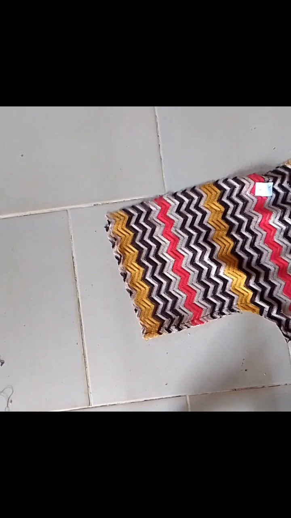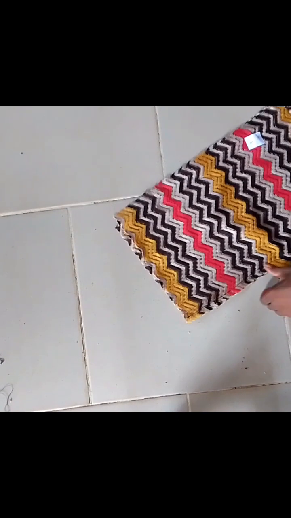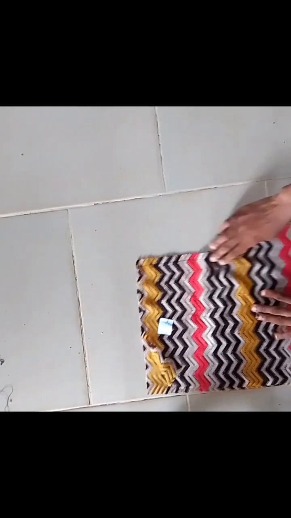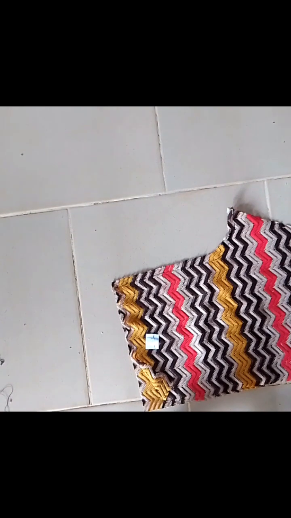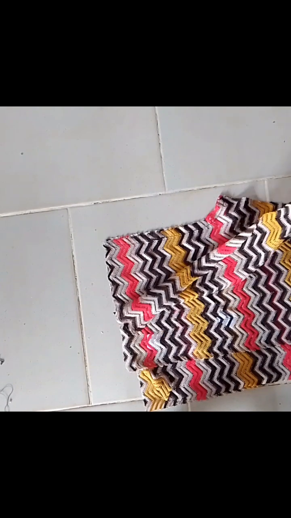So I'm through with the stitching of the sides. As you can see here, I've done the stitches with ½ inch. Here is for the back and here is for the front. So what next I'm going to do here, I'm going to bring the front and back together, lay them against each other. Here is the front. So here is the back.